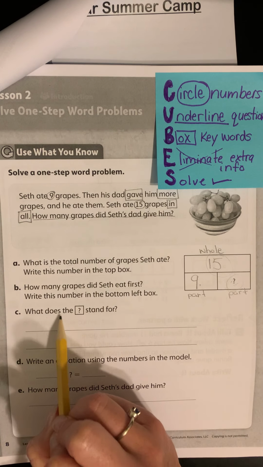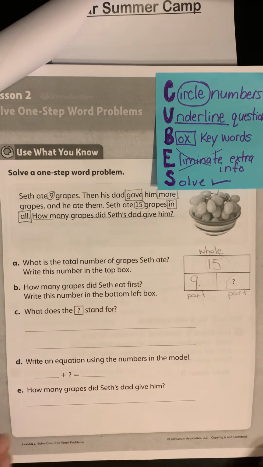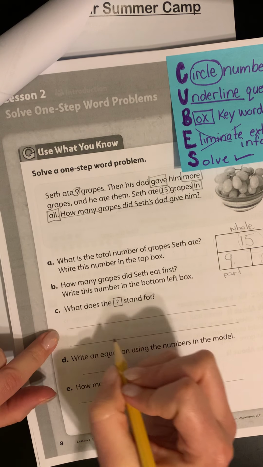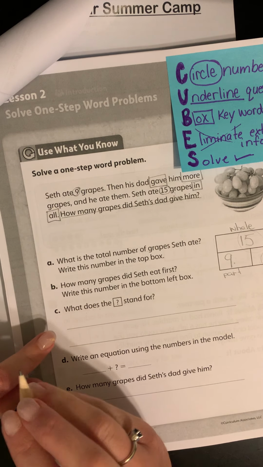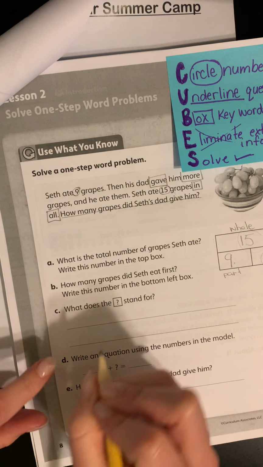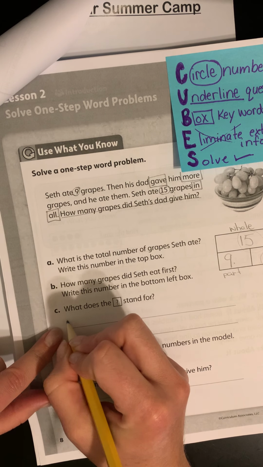C says, what does the question mark stand for? We're going to go ahead and write that. We're going to keep it easy.